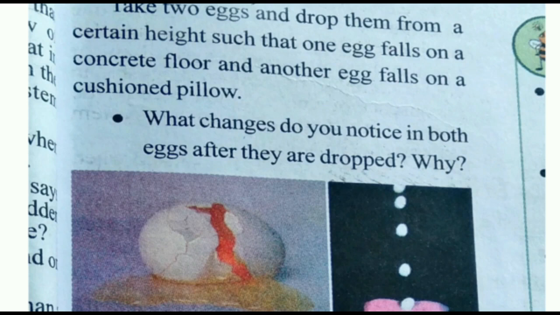So there is one physical quantity, impulse. Impulse tells us the reason for this. And also in our daily life there are so many examples of impulse.